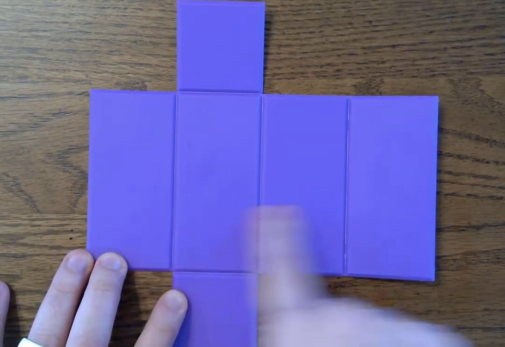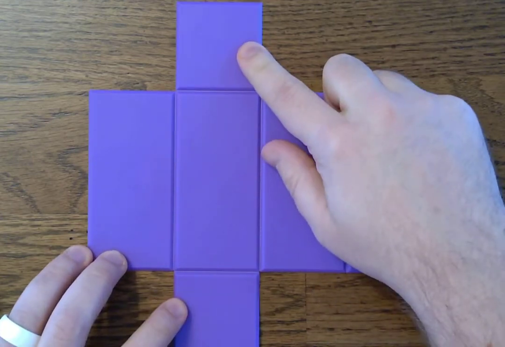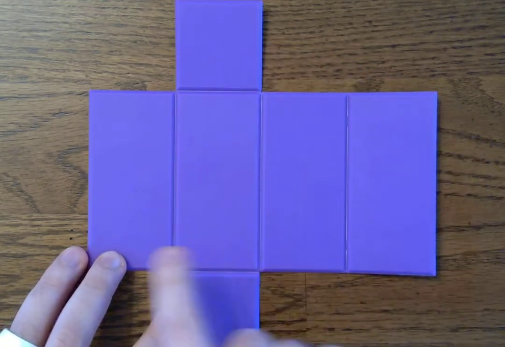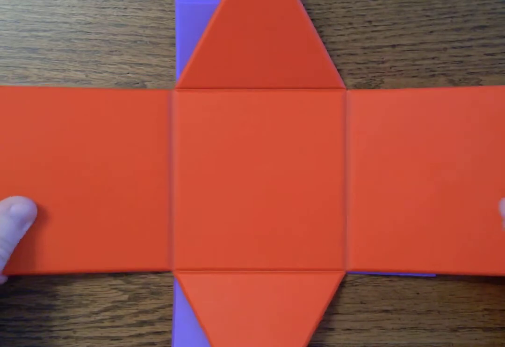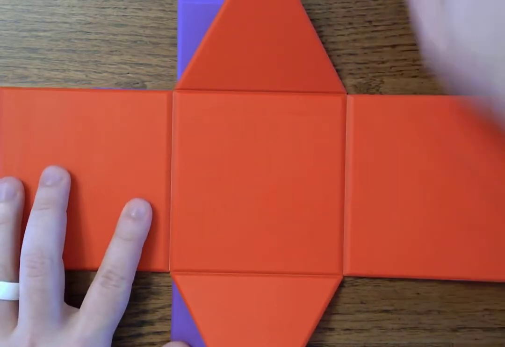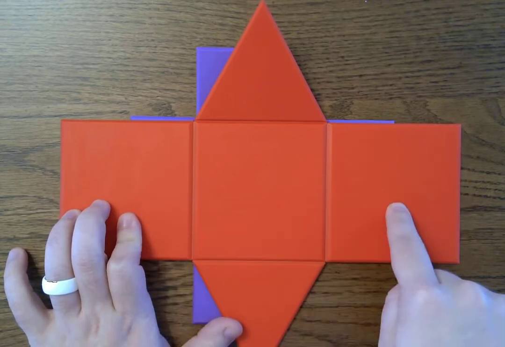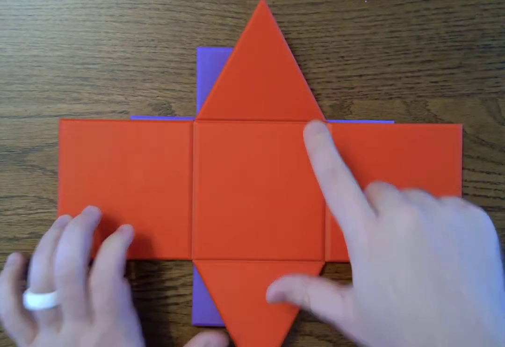So because there's a bunch of rectangles in the middle, that indicates a prism, and then the base on the top and on the bottom tells me what type of prism. So whether it's a rectangular prism or a triangular prism where we have our rectangles in the middle and then a triangle on the top and on the bottom.